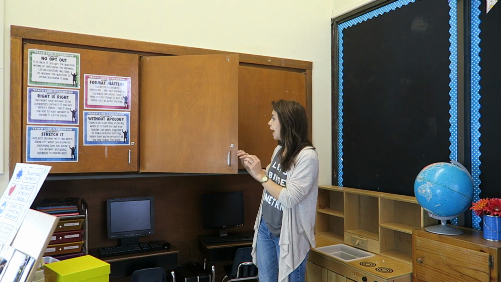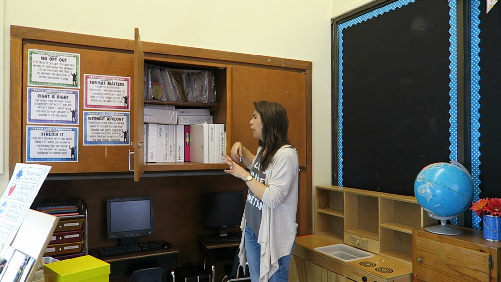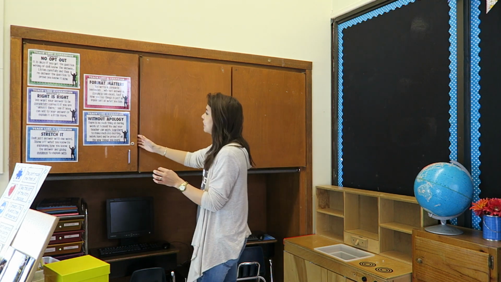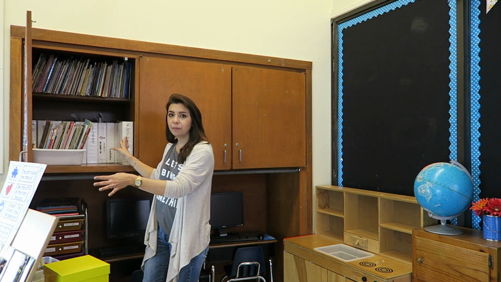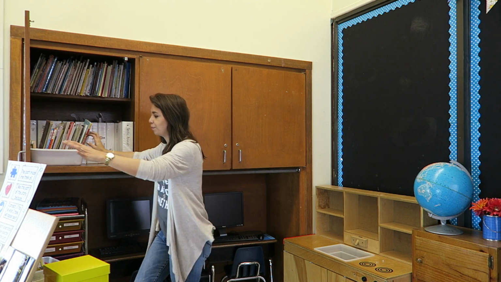The next 2 that I have will keep my thematic units. And here I just organize it by theme. I wrote it on the side with a Sharpie because it was the easiest at that time when I started it. And so whenever I'm planning all of my theme units, I just pull these binders out. On this side again, I have more thematic binders. I also keep a lot of my teaching books in this area. These are books that I really don't want my kids messing with because they're my main teaching books and I want these to last for a really long time.